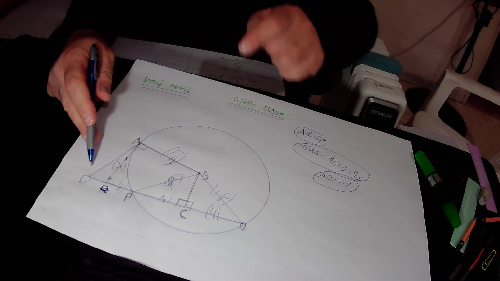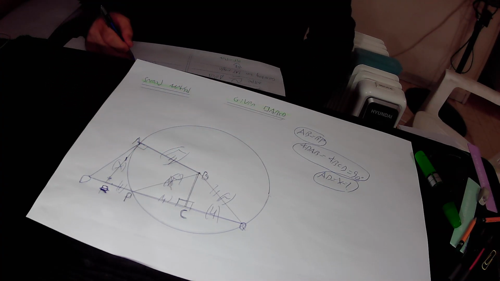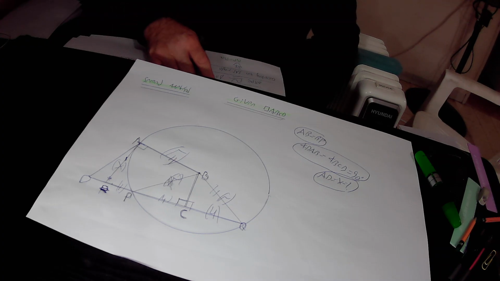So it is dP times dQ. This is according to the tangent secant theorem.